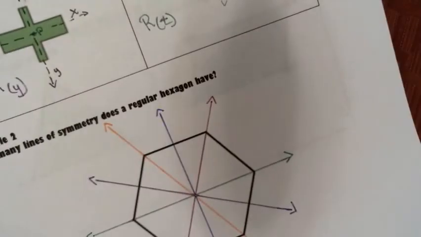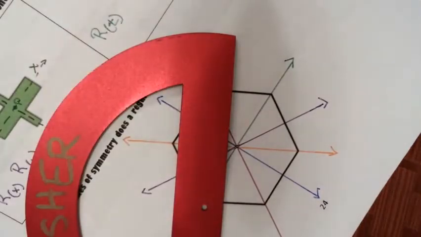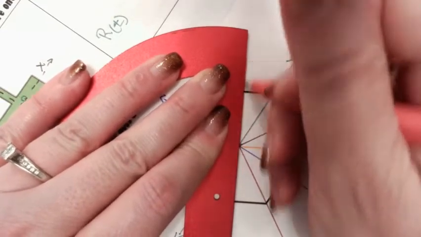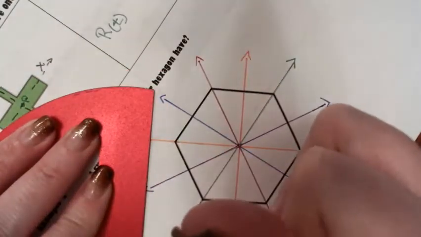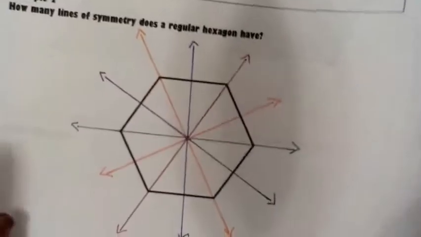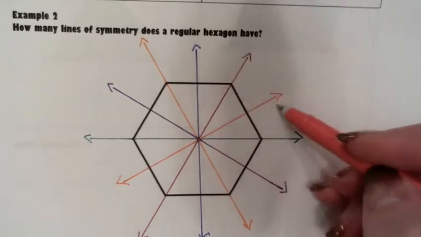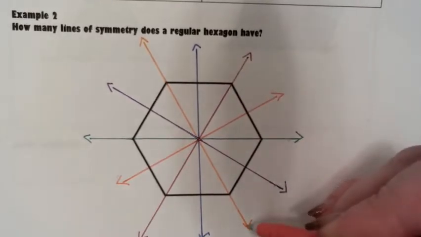We can check this one again if you want. The purple one reflects across, so that worked. And then there is one more, and hopefully you guessed that it is through the middle of the final set of sides. So for a hexagon, and it's hard to see the difference between the pink and the orange line on here, but you should be able to see that I actually have 1, 2, 3, 4, 5, 6 lines of symmetry.